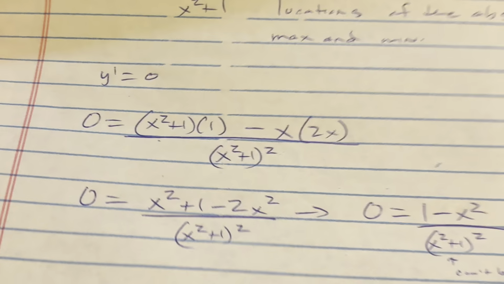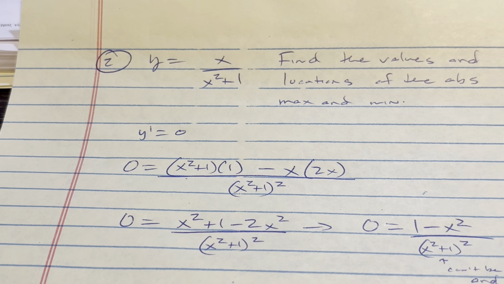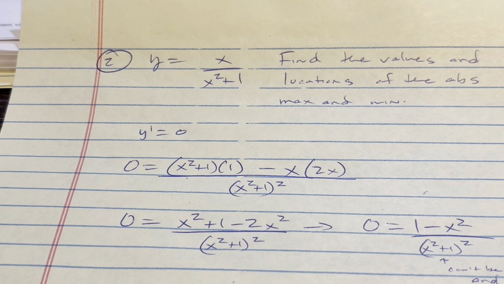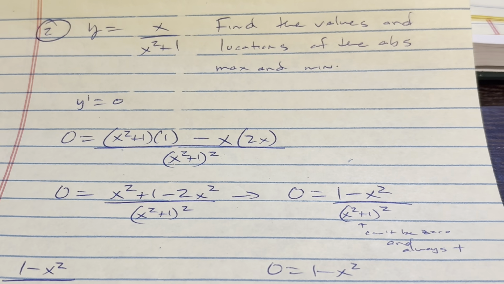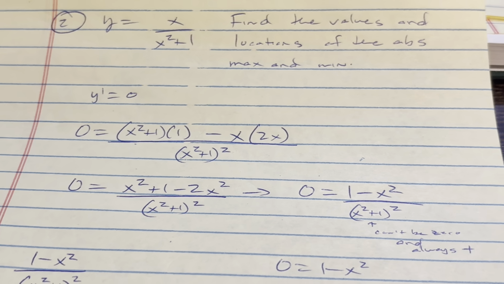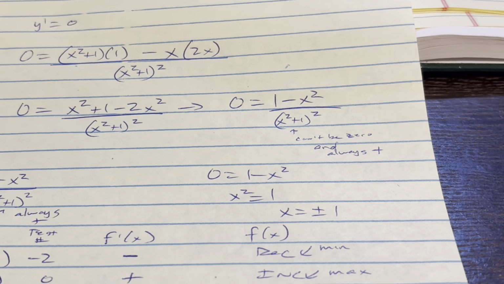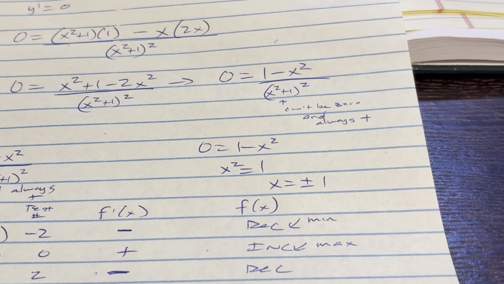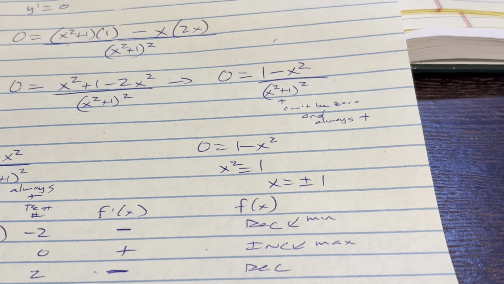It's x squared plus 1, so we're not going to worry about it, it can't be 0 no matter what. So we're just going to look up top and simplify up top. There we go. We're going to set 0 equal to 1 minus x squared. So x squared is equal to 1, and x is plus or minus 1. Those are my two critical numbers.